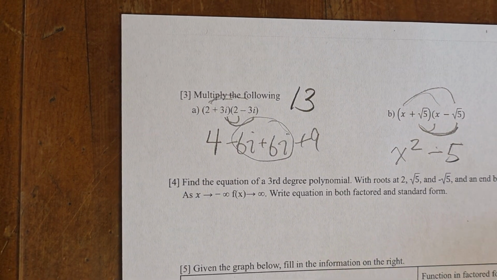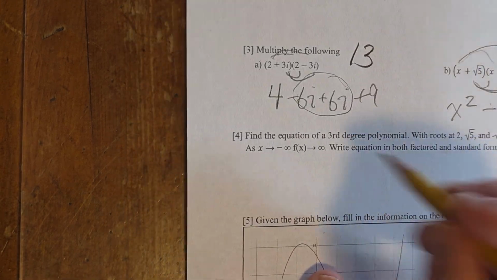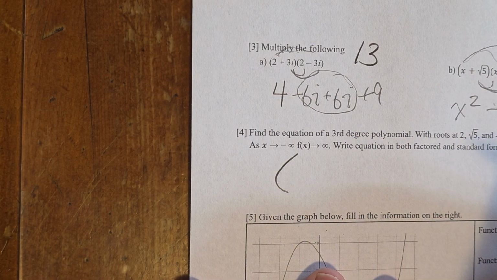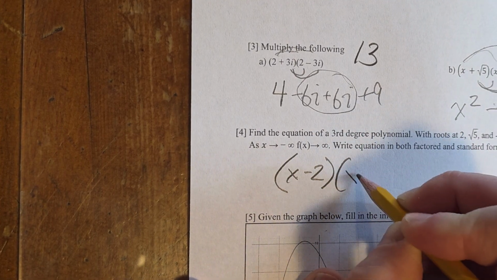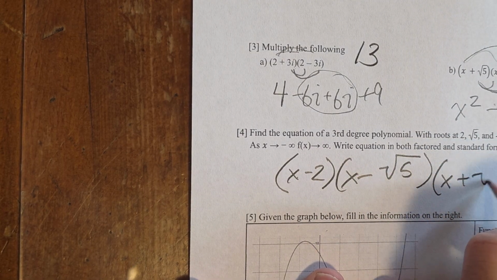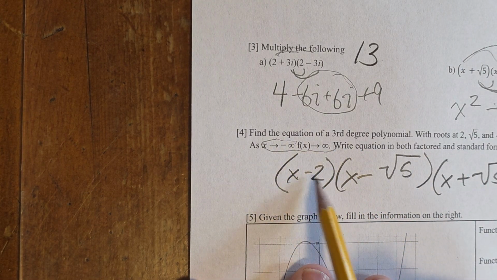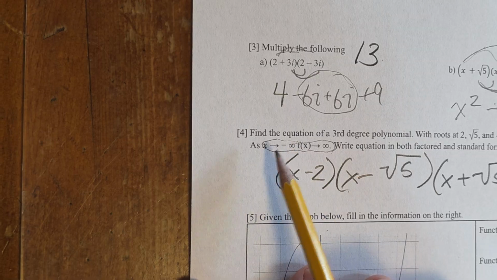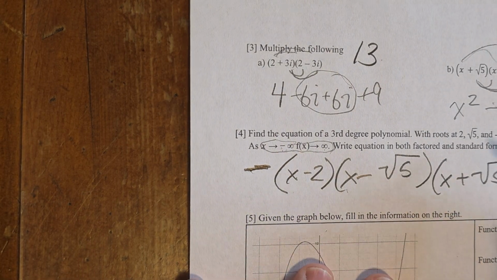Find the equation of a third-degree polynomial with roots 2, 5, and negative 5, and an end behavior that, as x goes to negative infinity, the function goes to positive infinity. Easy. But what's with this end behavior? It's cubic. 1, 2, 3 x's in there. But it's going up on the negative side. So let's just throw a negative sign in front.